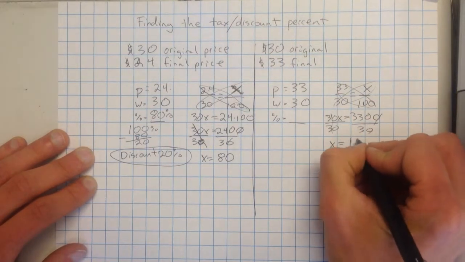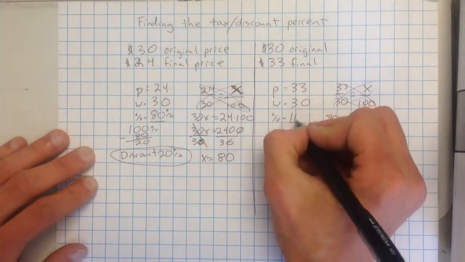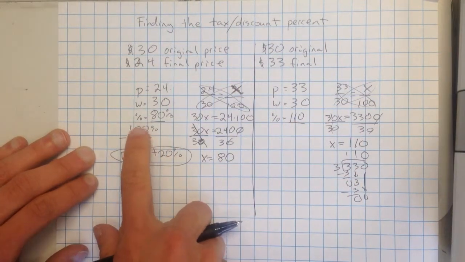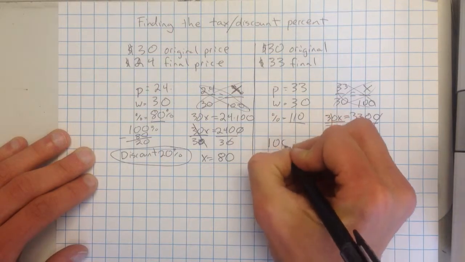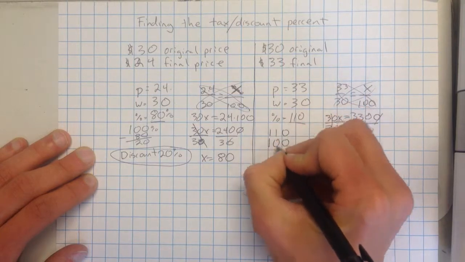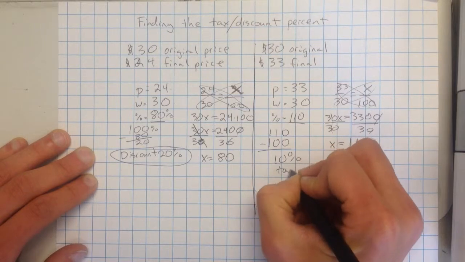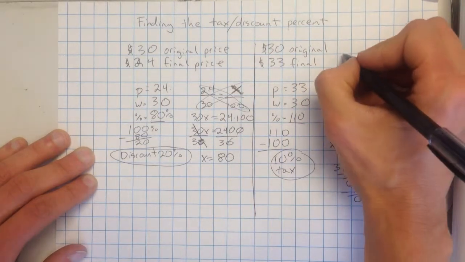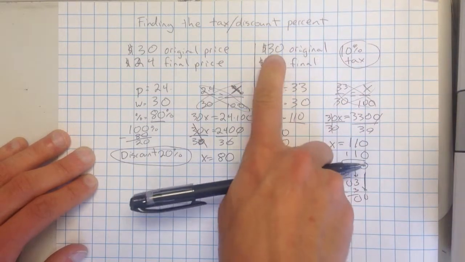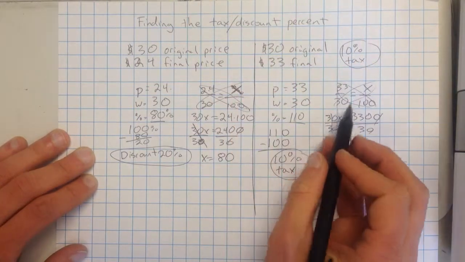We should wind up with something over 100% if our price went up. So that means 110%. But I didn't pay a tax of 110%. I paid that original 100% like before, plus I had to spend something to get to 110. So we could always just subtract to figure out what that is, or we could just think about it. Basically there was a 10% tax. Let's see if that makes sense. If we started at 30, remember the tip we gave the other day, 10% of 30 is 3. Add that $3, and that makes sense.